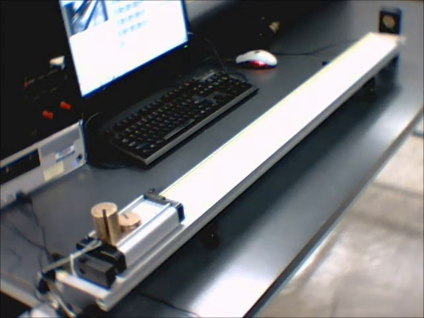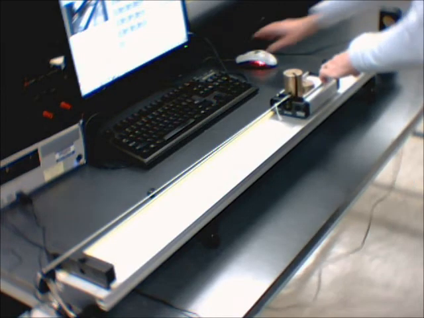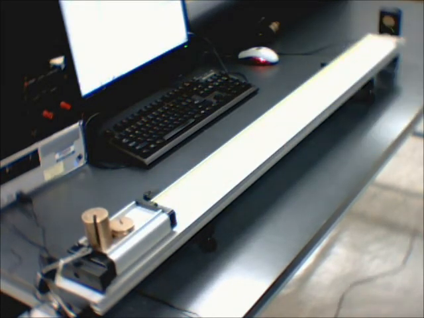So let me show you how you do this one. You'd pull this guy back, press collect on the program, and just release. And once you're done, as normal, you will fit a straight line to your velocity time graph in order to get the acceleration of the cart, because we need that.